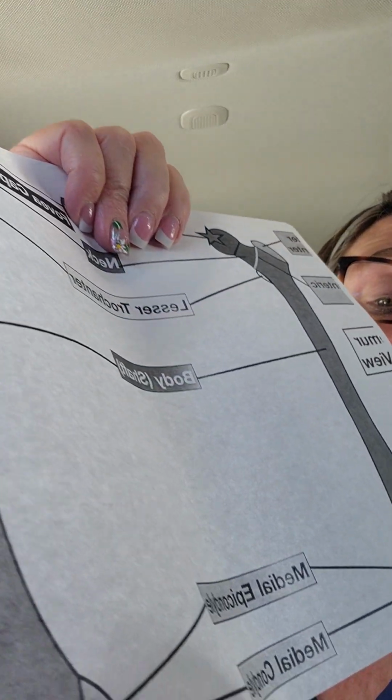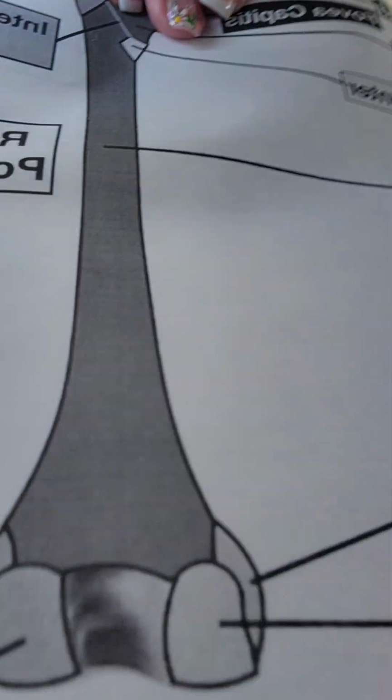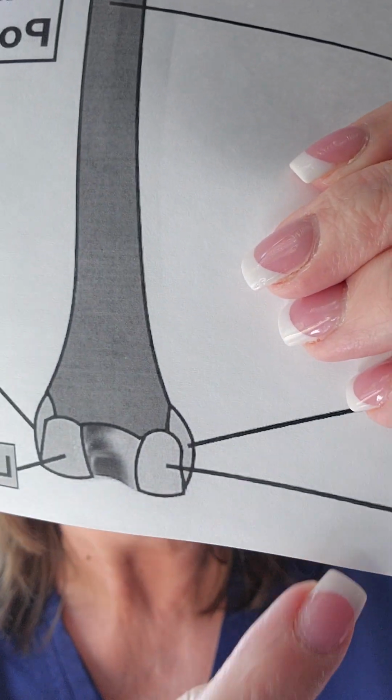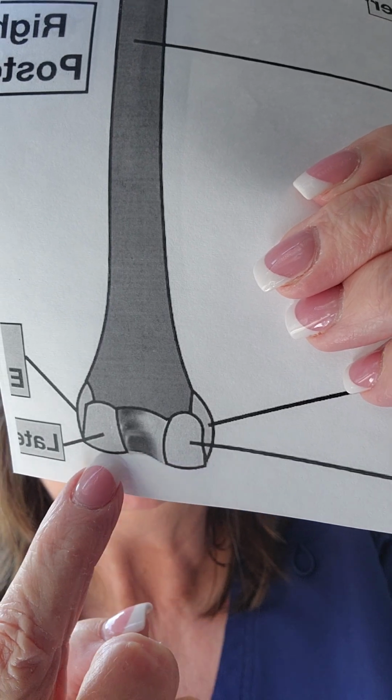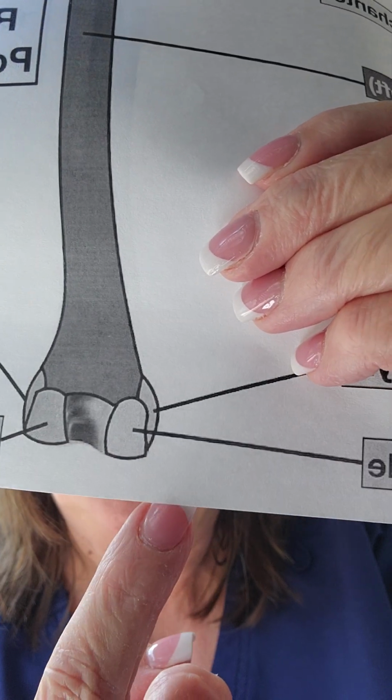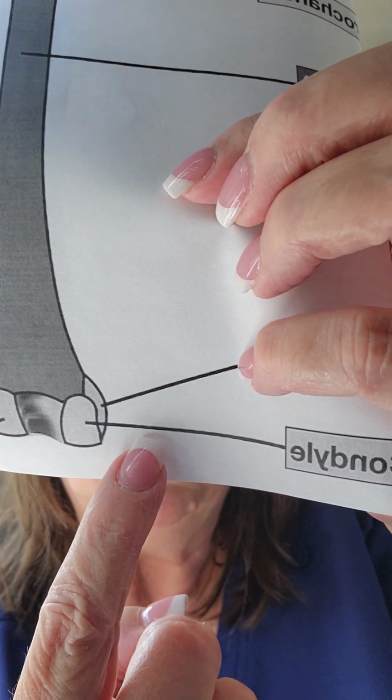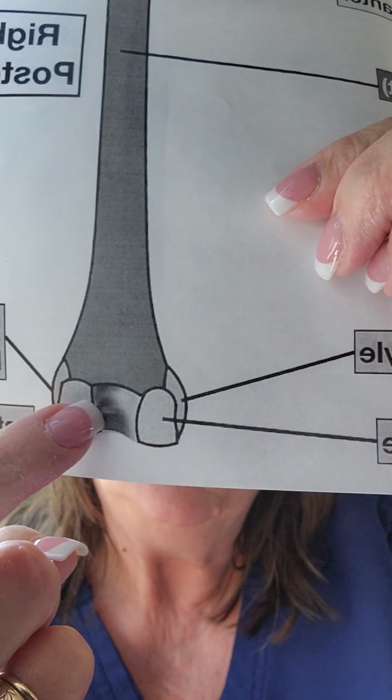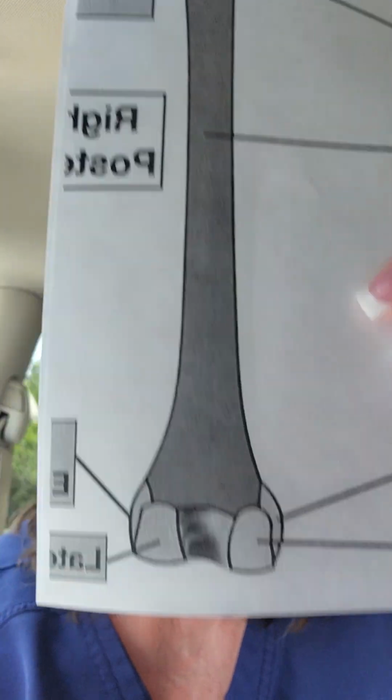Medial epicondyles. Let me fold it in half. Hope you can see it. Medial epicondyles. Lateral epicondyle. Condyle over here. We have one on each side of the femur.